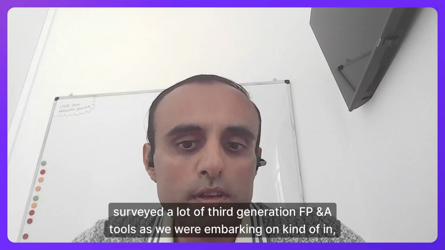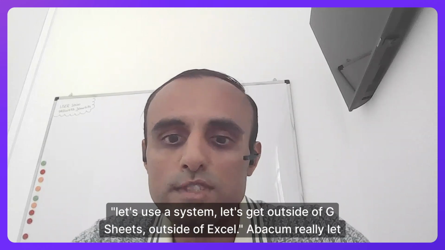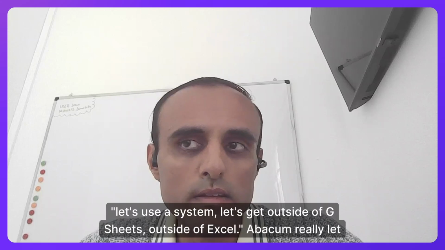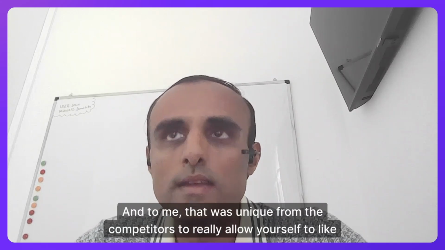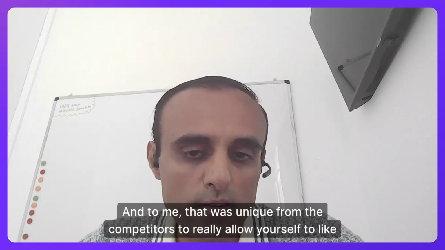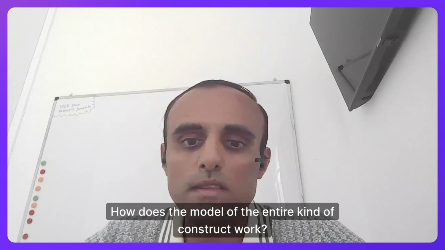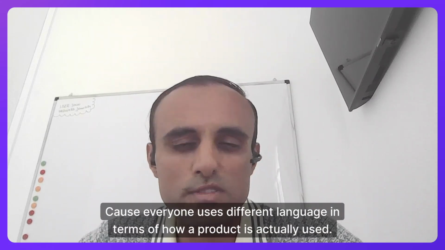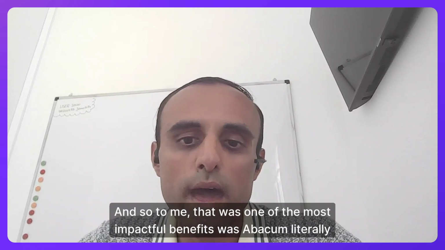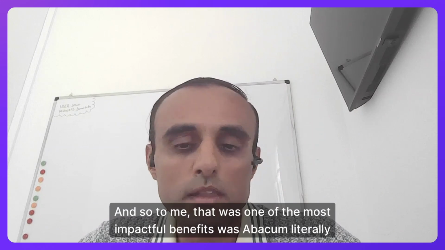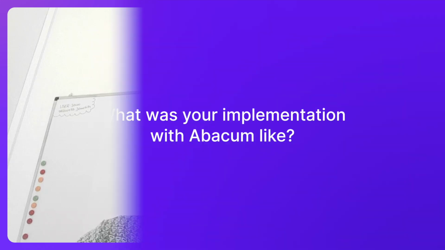We surveyed a lot of third generation FP&A tools as we were embarking on, let's use a system. Let's get outside of G Sheets, inside of Excel. Abacum really let us have the keys basically to the car without having to fully commit. And to me, that was unique from the competitors, to really allow yourself to dig in to understand how does the UI work? How does the model of the entire construct work? Because everyone uses different language in terms of how a product is actually used. And so to me, that was one of the most impactful benefits: Abacum literally letting us try before you buy, which I think is rare and I think should be commended.